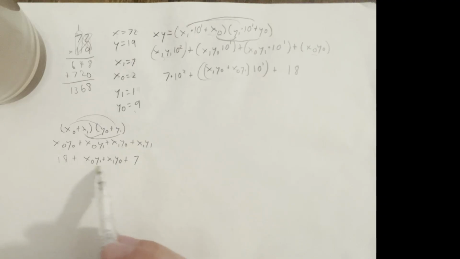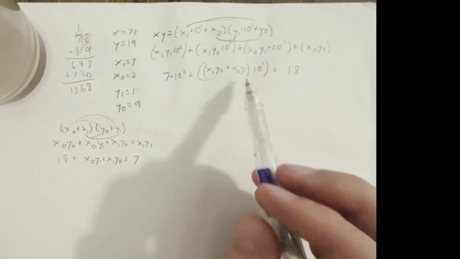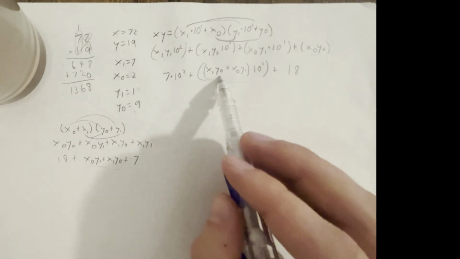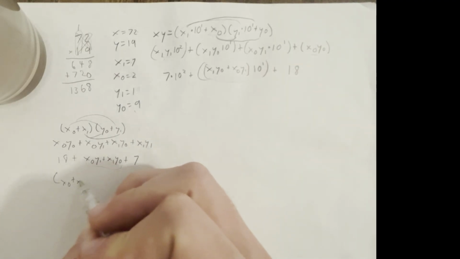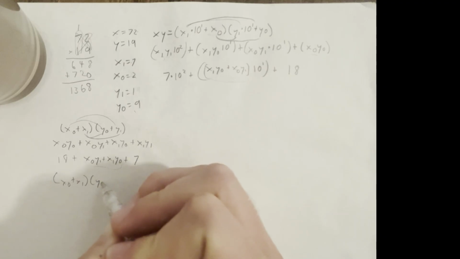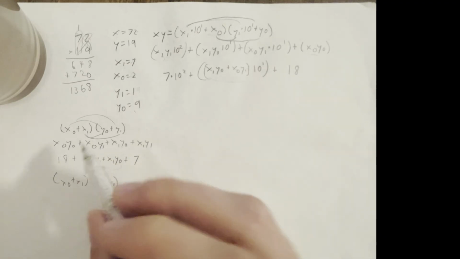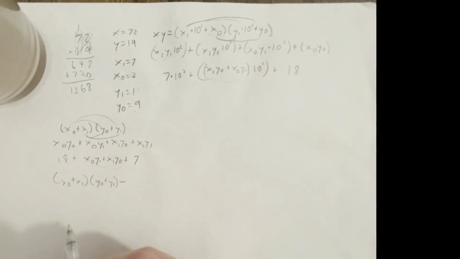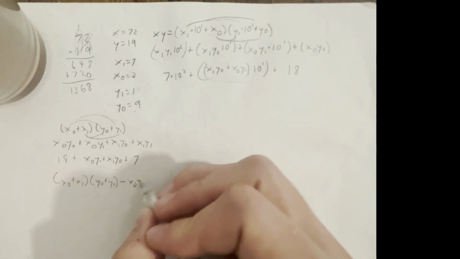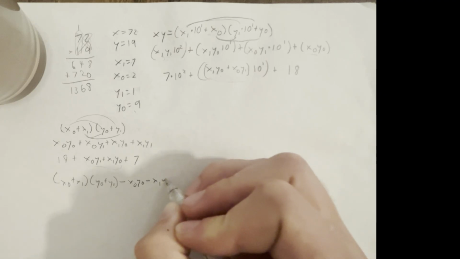And this, if you'll notice, is exactly this. So we can substitute this whole expression with x0 plus x1, y0 plus y1, which is what we started with here, minus 18 minus 7, or minus x0, y0 minus x1, y1.